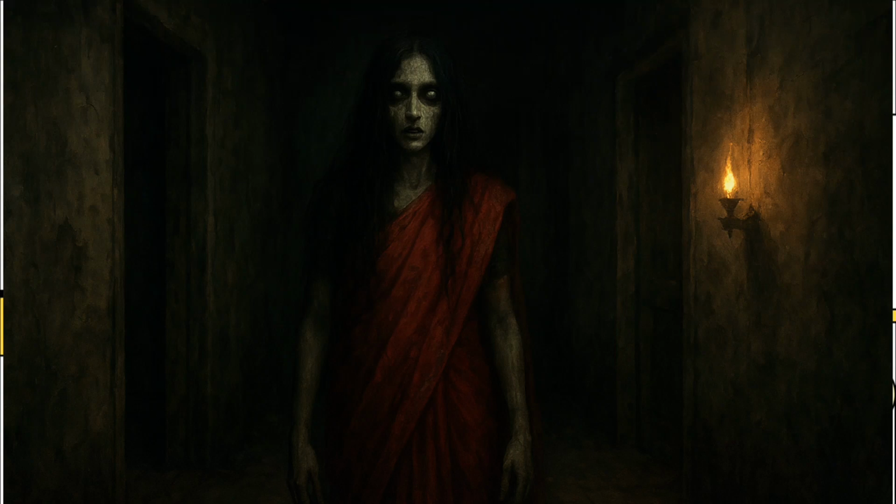You know how you read an old ghost story and you can kind of picture it in your head, but you wonder, what would it really look like? Today, we're going to stop wondering and start building. We're going to use a little bit of Python code to bring a seriously chilling piece of folklore to life, right here, right now. It all starts with this single, unsettling line from Bengali lore.